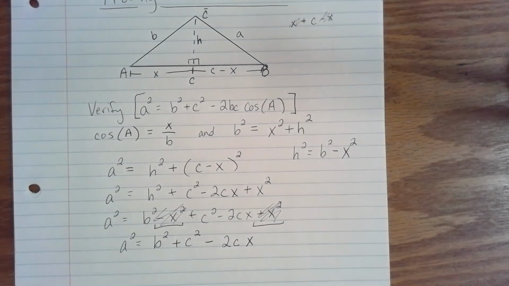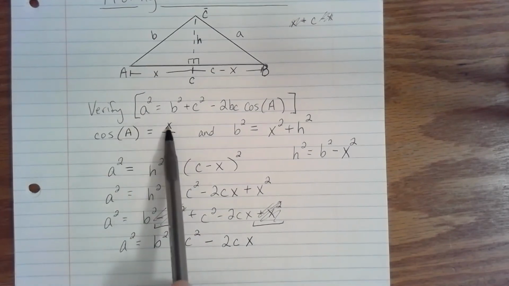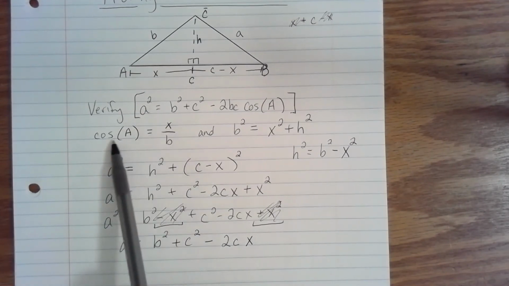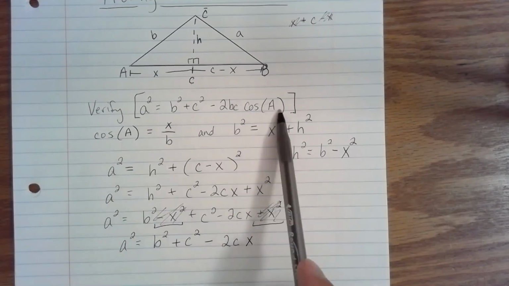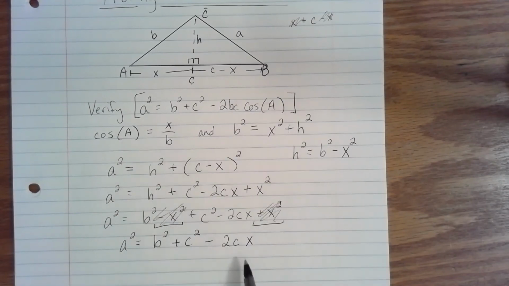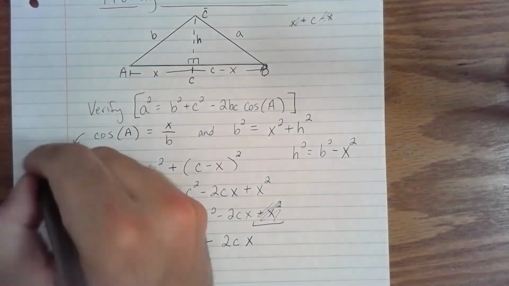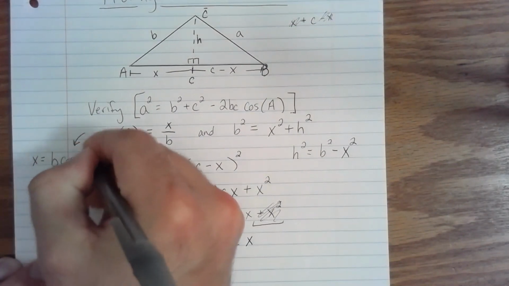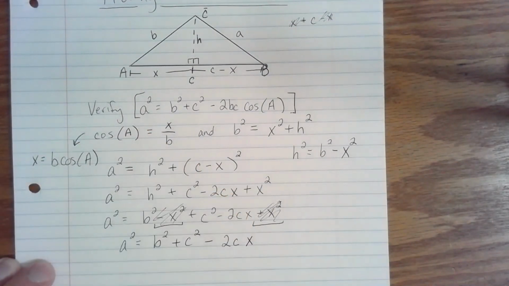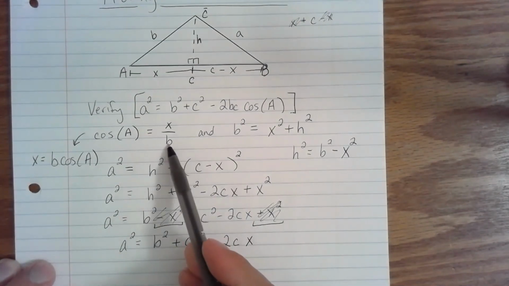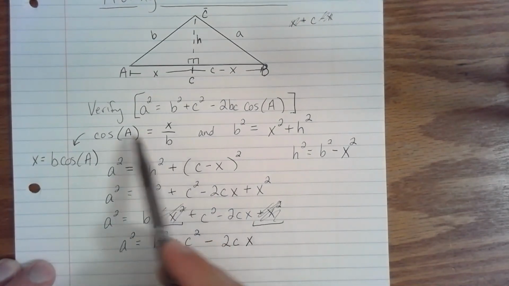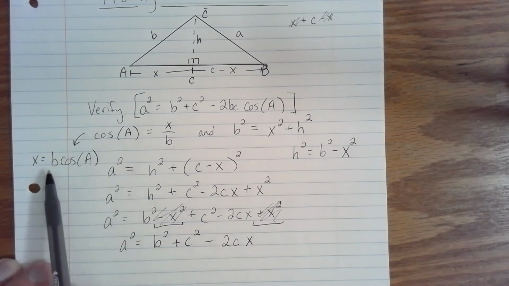So the last thing I need to deal with is our little x. And I go, well, look, there's one formula I haven't worked with yet that has x in it. And it also has the cosine of big A, which I'm still missing. It also has the little b, which is supposed to be paired up with this c. Let's go ahead and solve this for x. It looks like x would equal b cosine of A. Notice that all I've done is multiplied both sides of this equation by b. I've brought it up to the numerator of this side. And that's great news there.